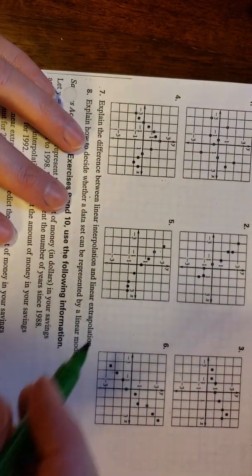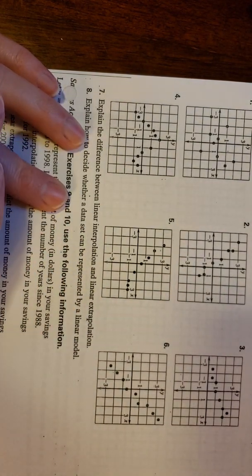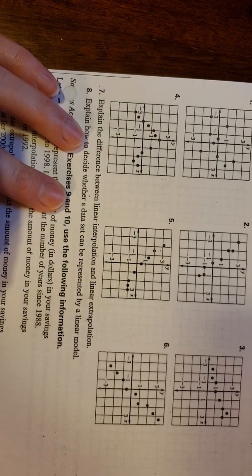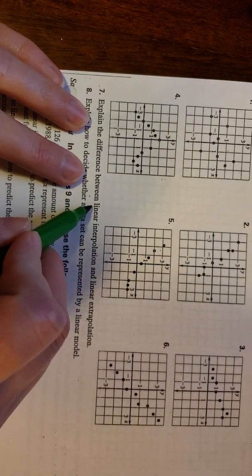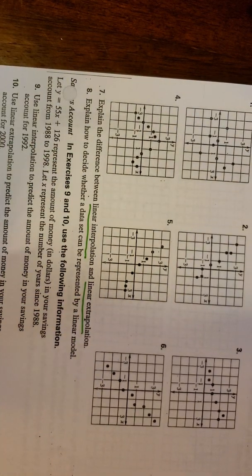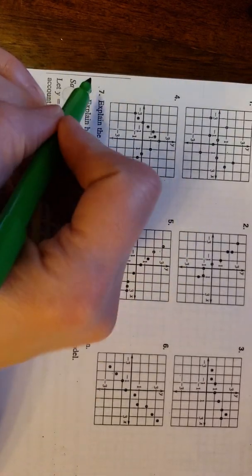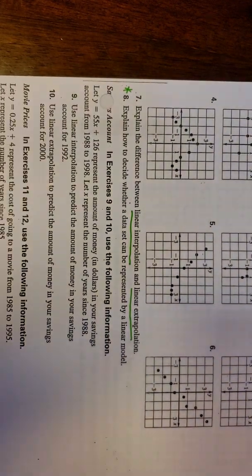Question number 7 is telling you to tell me the difference between these. Another train. I don't know if you guys can hear the trains on the recording. They have a tendency to come by when I am recording videos. Explain the difference between interpolation and extrapolation. You can use your notes to help you with that. And this is kind of a challenge question: tell me how to decide whether a data set can be represented by a linear model or not. How can you determine if it's linear or not?